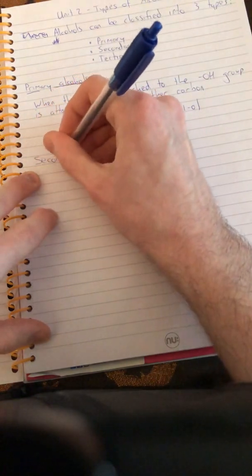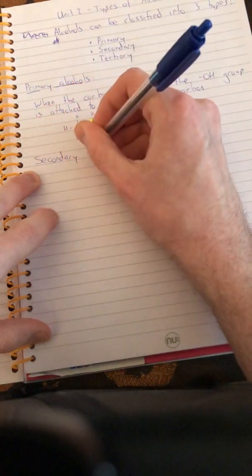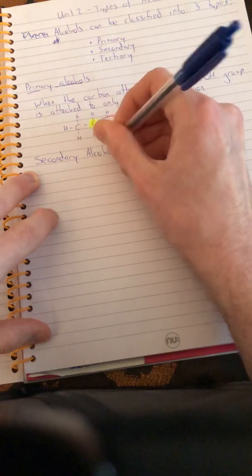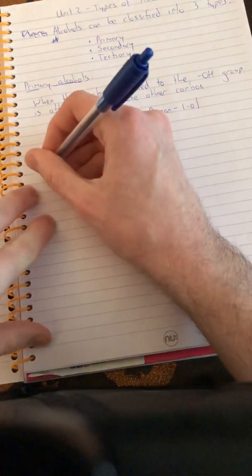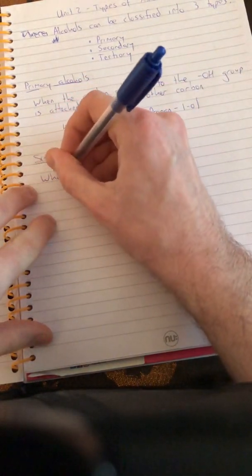Now, let's go to secondary alcohols. Now you might already be able to guess the definition of this, but let's go for it.